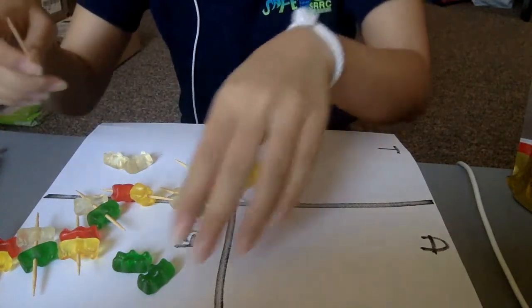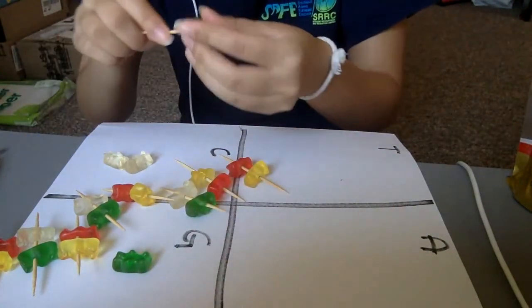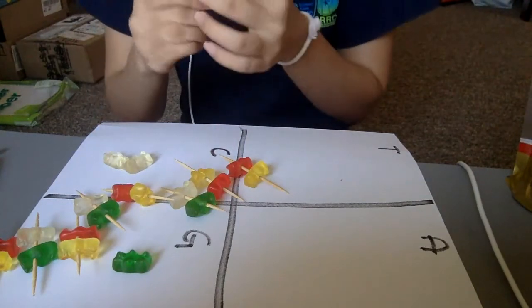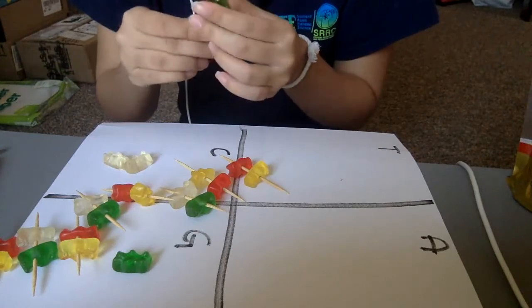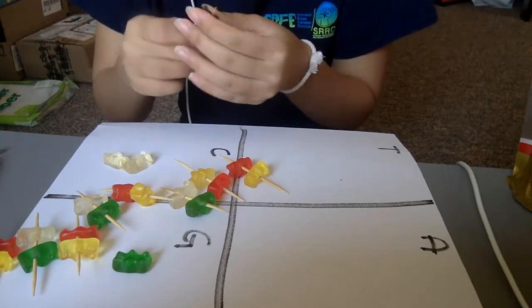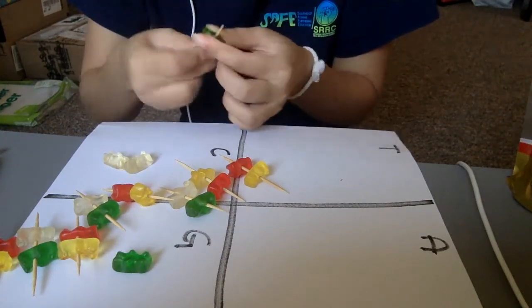Hey Lily, do you know what DNA stands for? No, what does it stand for? It stands for the word deoxyribonucleic acid. That's really long. Yes.